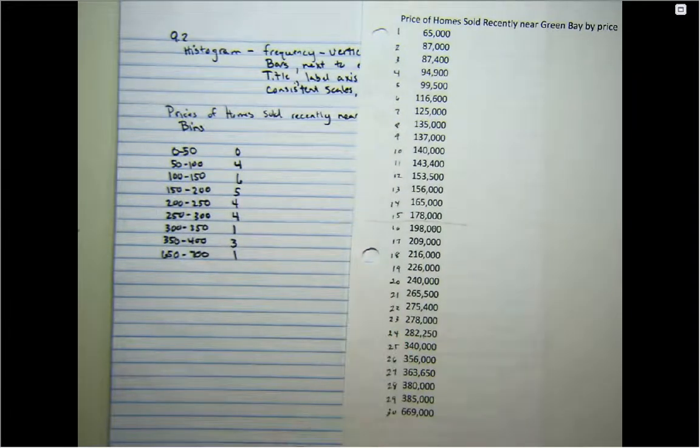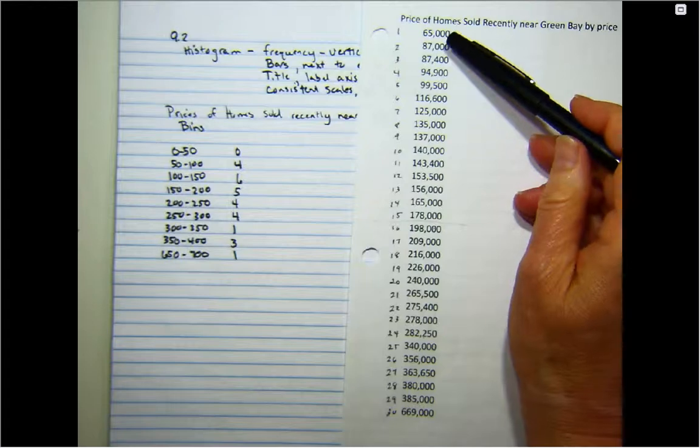And then the 1 from 650 to 700, and then double check. It's always a good idea to double check.